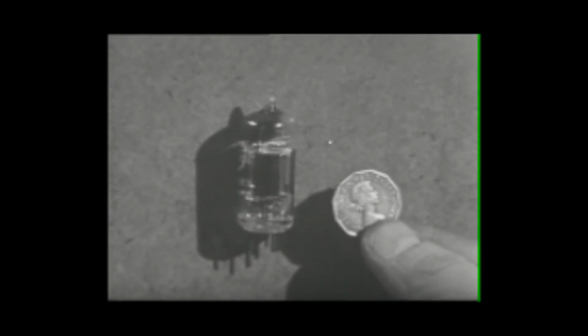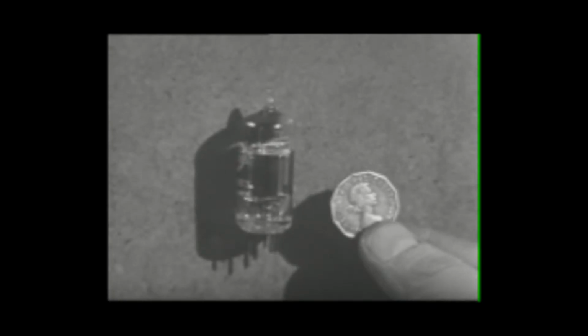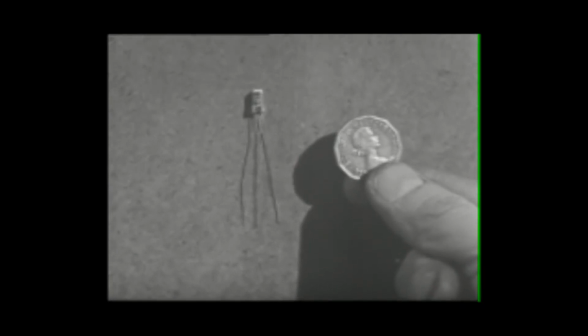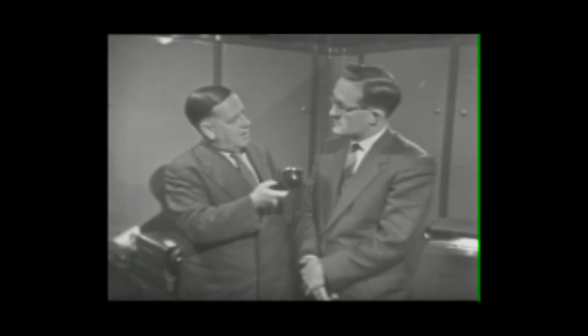The performance is at least as good. A most important change came with the invention of the transistor, which you see here, and machines now being planned will use these very small components which do some of the work of a valve in very large numbers, perhaps 10,000 or so in each machine.